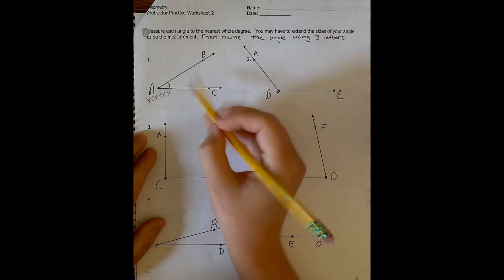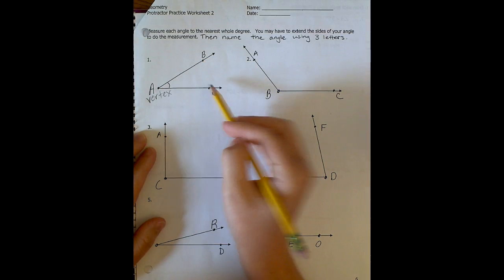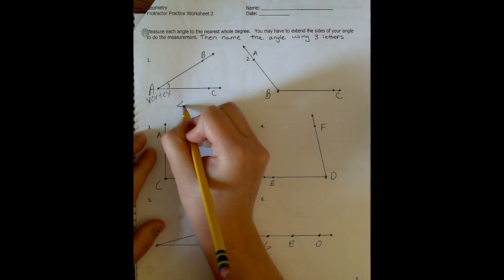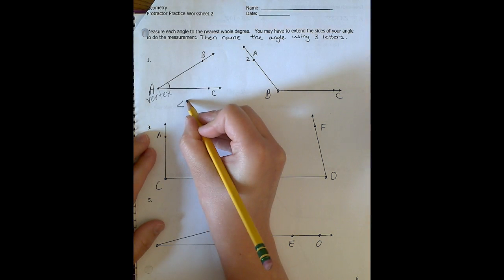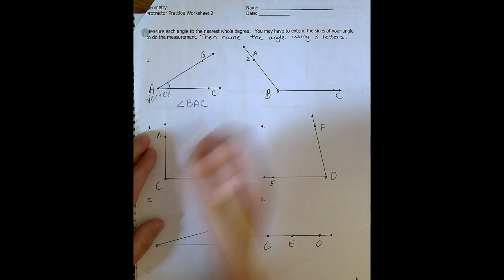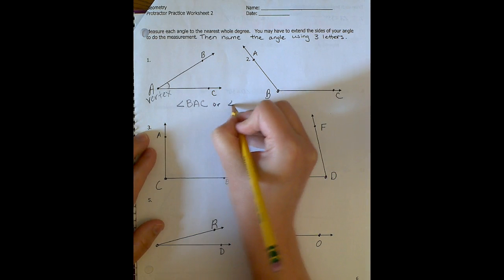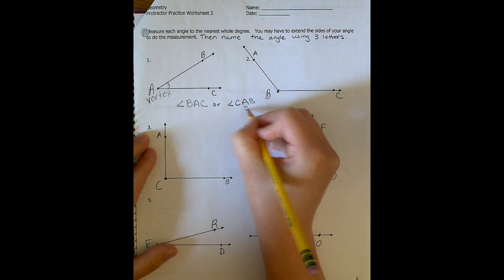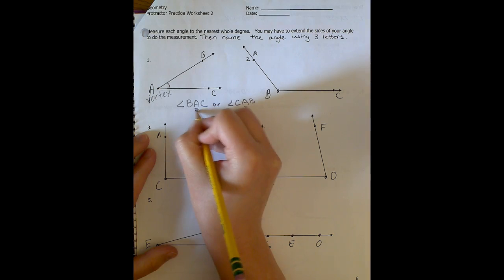So if I wanted to name this, I could name it angle BAC or angle CAB as long as A is in the middle. And the way that looks when you write it down is like this: angle symbol and then capital letters BAC, or angle symbol, capital letters CAB. Again, as long as the vertex is in the middle, the other 2 letters don't really matter.